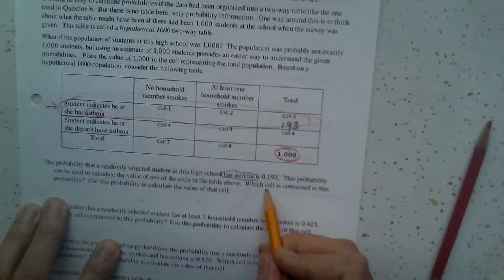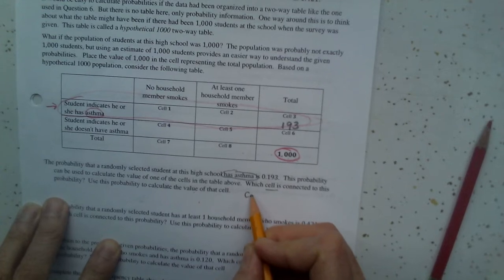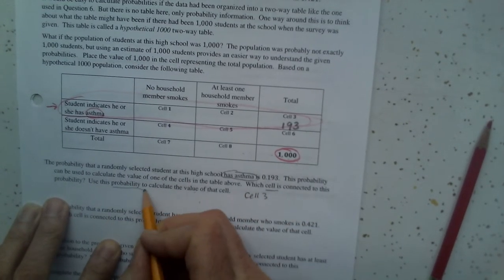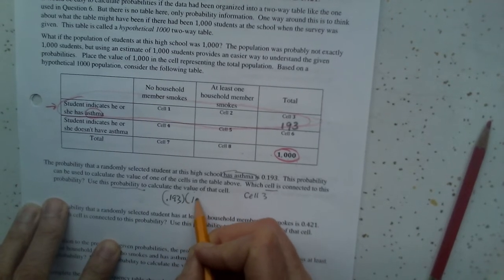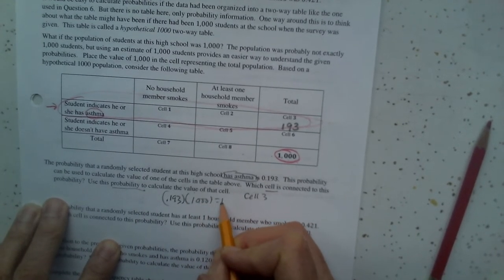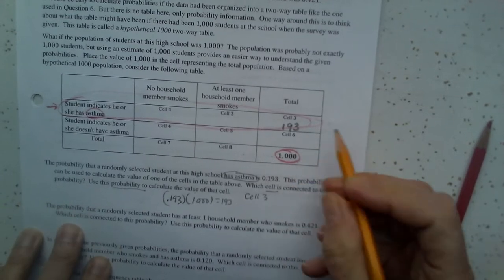It says which cell is connected to that? That is cell 3. Using this probability, 0.193, multiplied by the whole student population, will give you 193 that we can put in that cell.